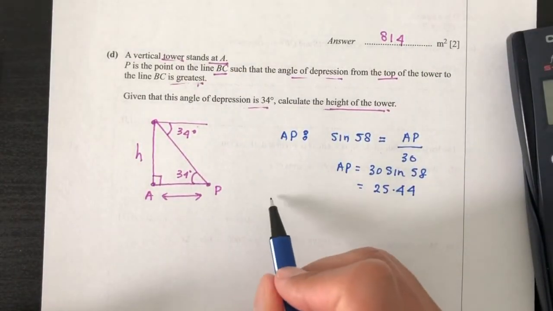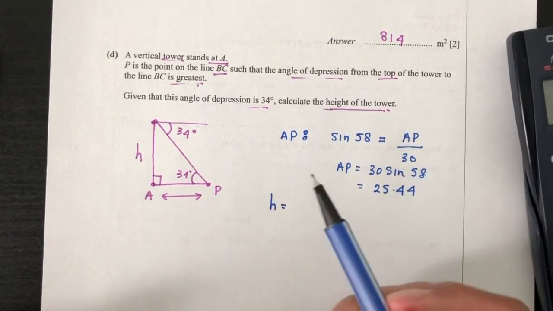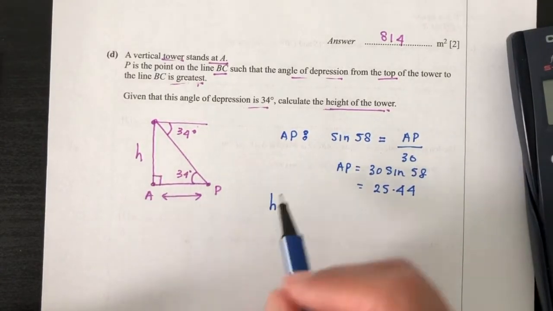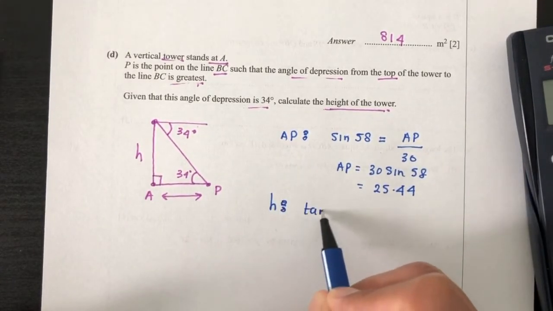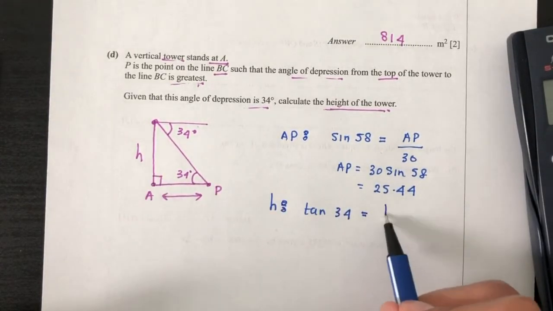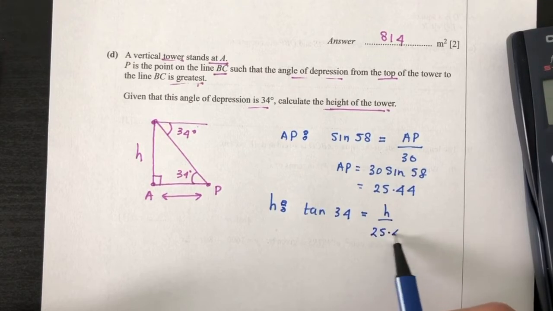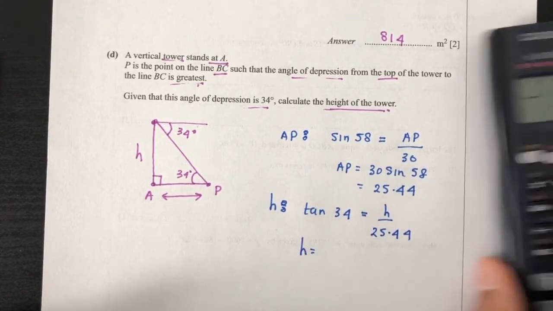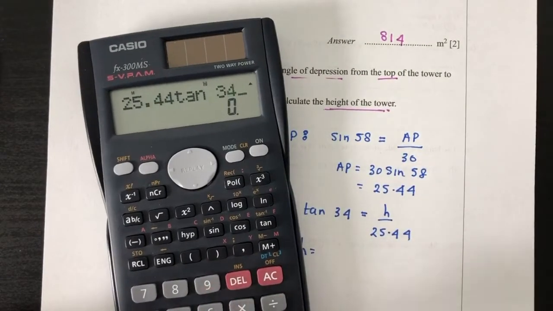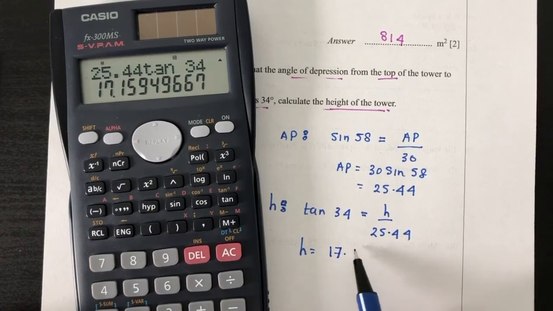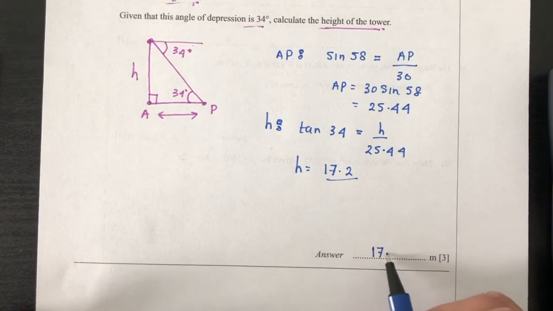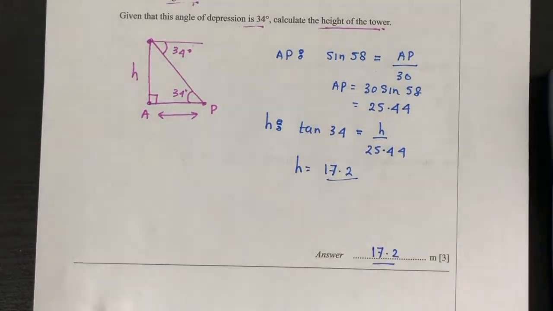Now, since you know your AP, you can find the value of H. So H will be what? Same way, we have this side, which is our opposite side, and this is our adjacent. We can find this by using tan. Tan of the angle 34 is equal to height over adjacent, 25.44. So H will be 25.44 tan of 34. That should be 17.2. That's the height of the pole. And that will be question number 9.